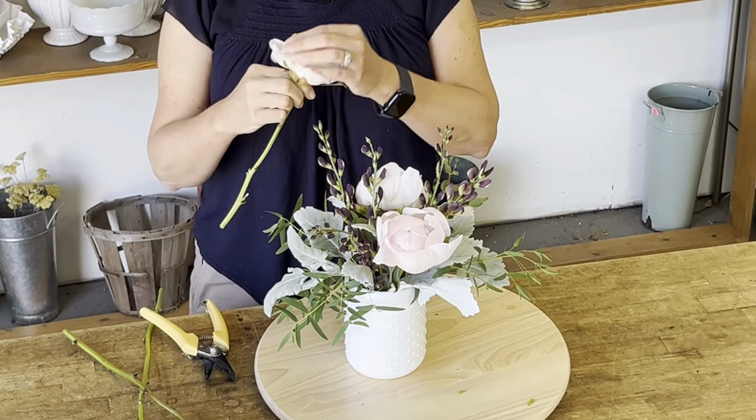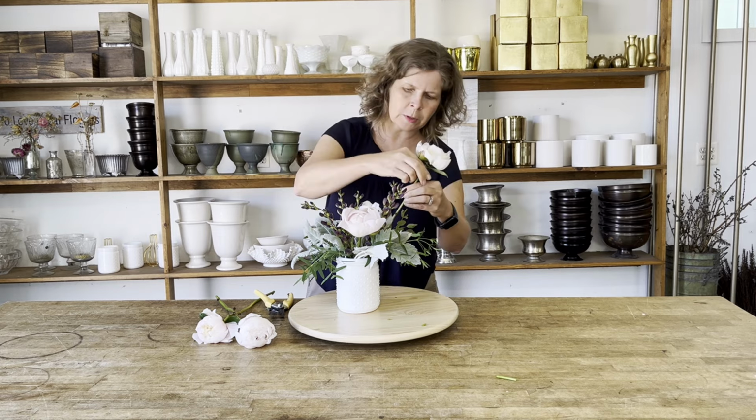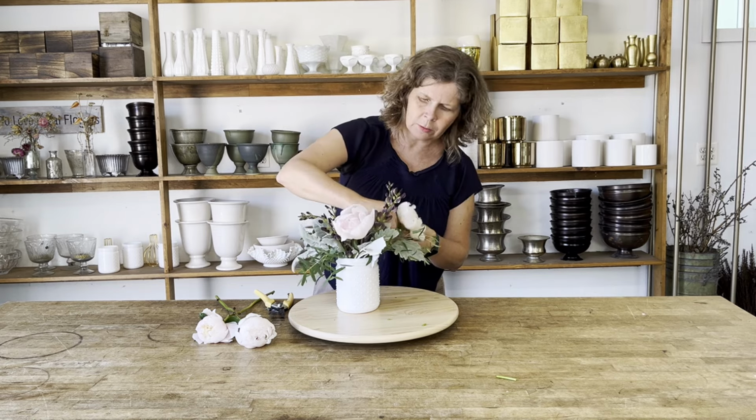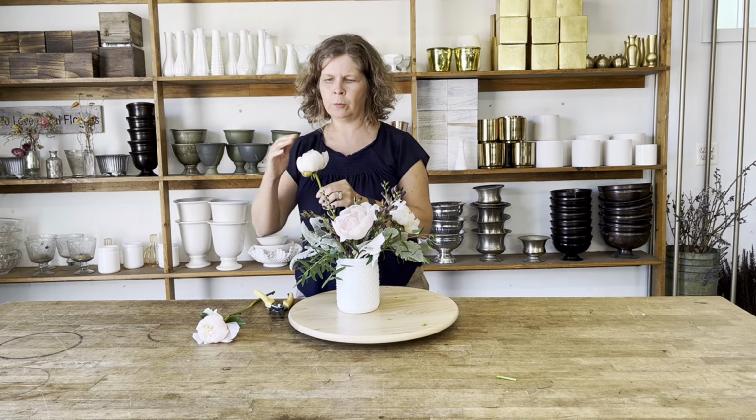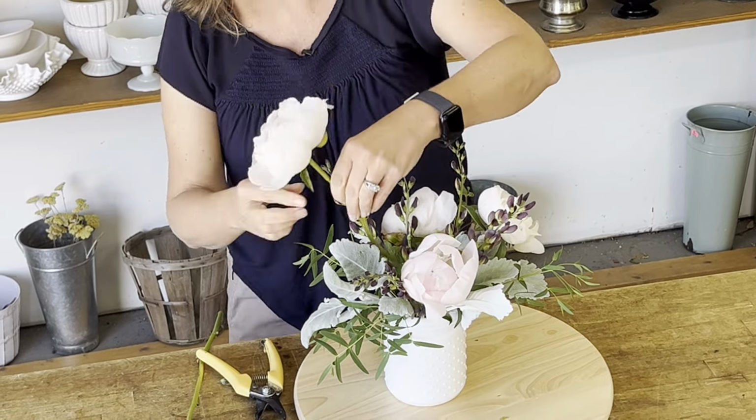Peonies in particular are an interesting focal flower because they're going to continue to open in the vase, and they really need a lot of room. So I don't like to crowd them. I really want them to have plenty of room to open up. And I'm also just helping them open up a little bit so that I can see how big they actually are going to be.